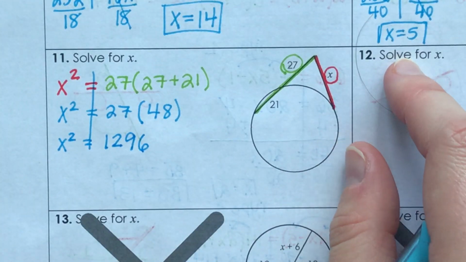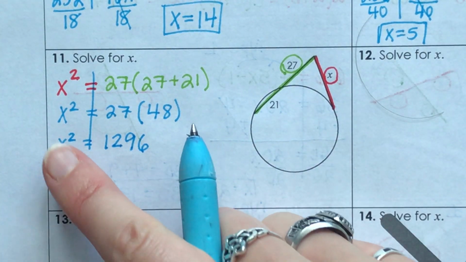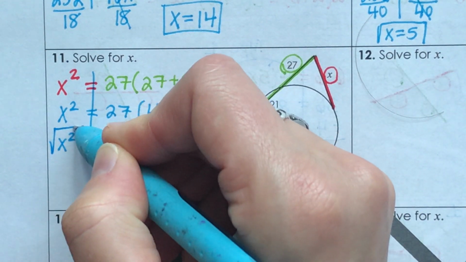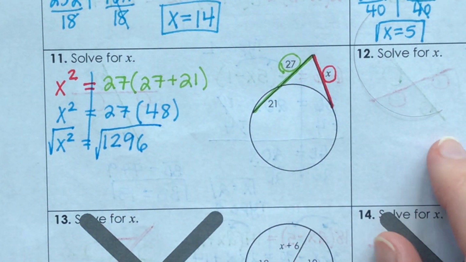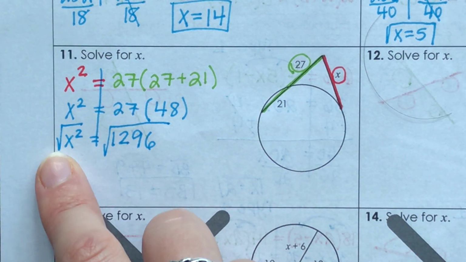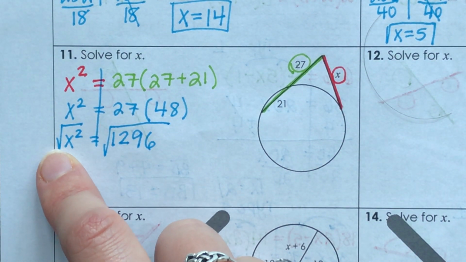1,296. Now, to get the x by itself, because right now I have x squared, to undo a square, I square root both sides. If you're going to use your phone, it has to be turned off of portrait. You have to have the lock off, turn it to the side, and find the square root that has a little 2 next to it. That means it's a square root.